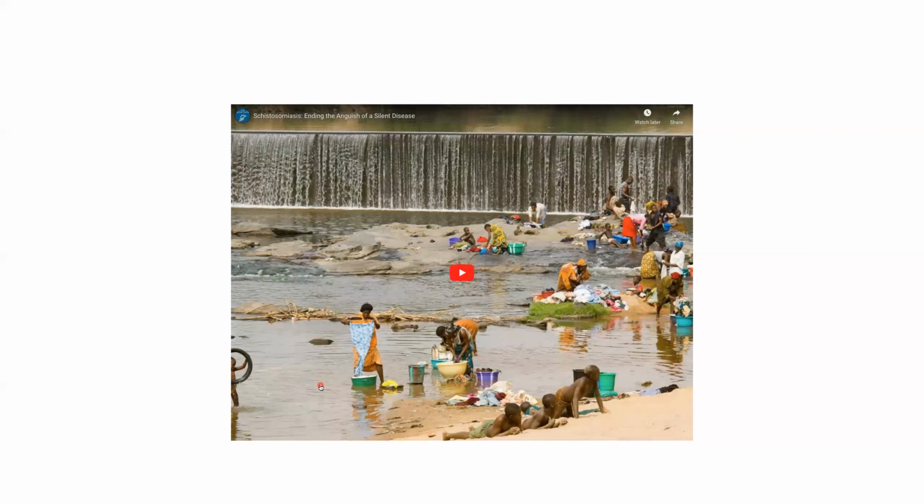Jimmy Carter and the Carter Center have been working on Schistosoma, an almost unknown disease that causes so much death. And they've done really admirable work to try to reduce the burden of schistosomiasis. So I'll have you watch this video. I'll place it below this initial overview that I'm doing, so you can take a look at it and hear about that.